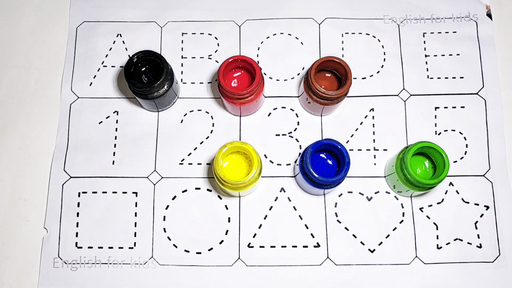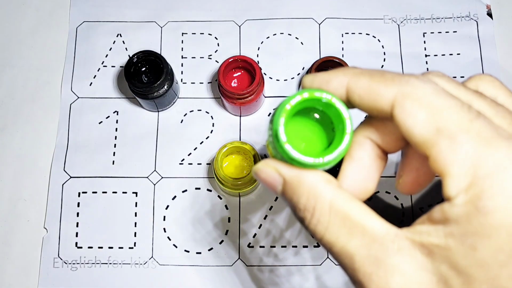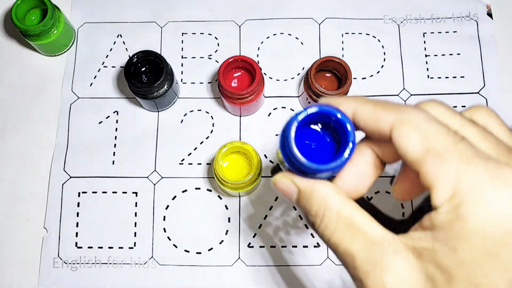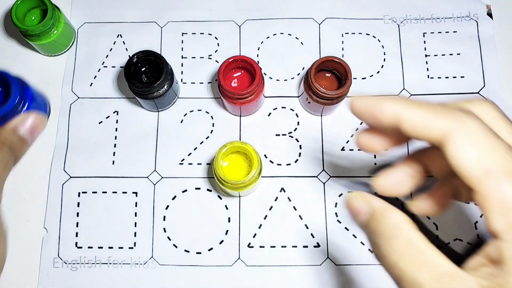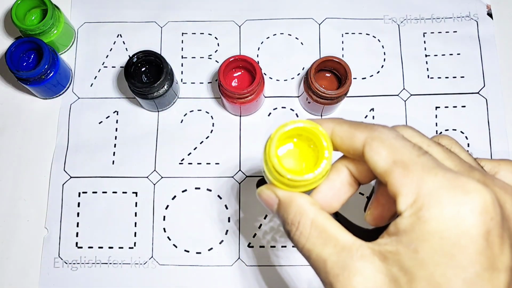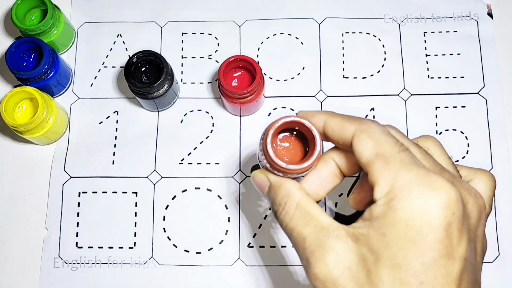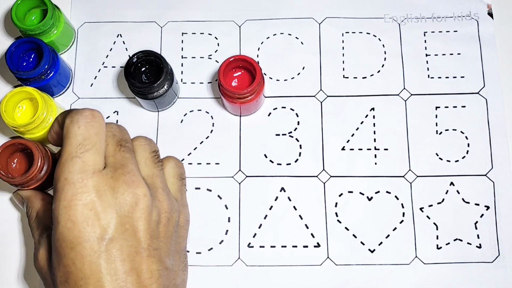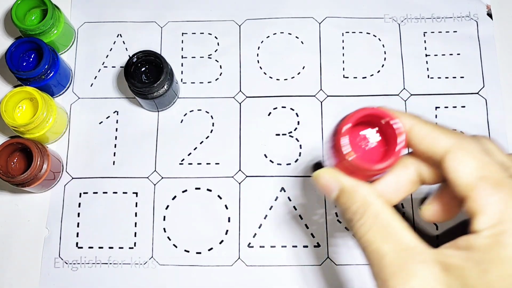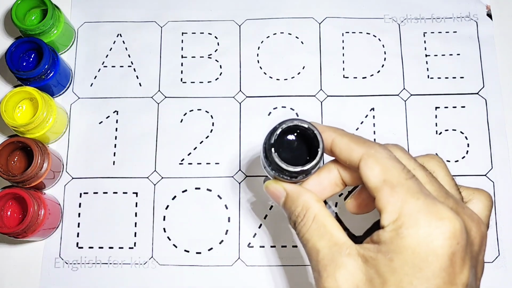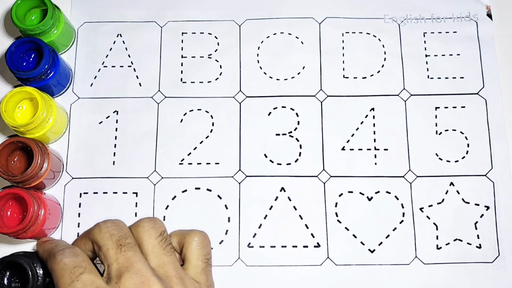Today we are coloring capital letter alphabets, numbers and 2D shapes. Green color, blue color, yellow color, brown color. The next one is red color. Kids, the last one is black color.